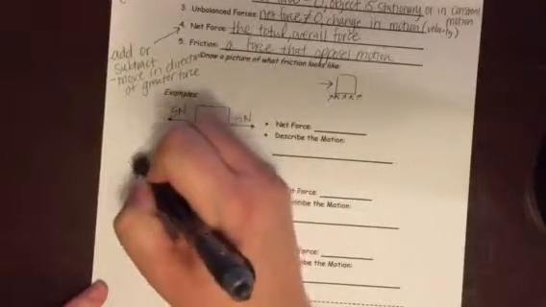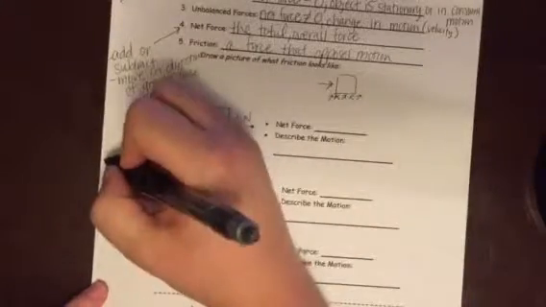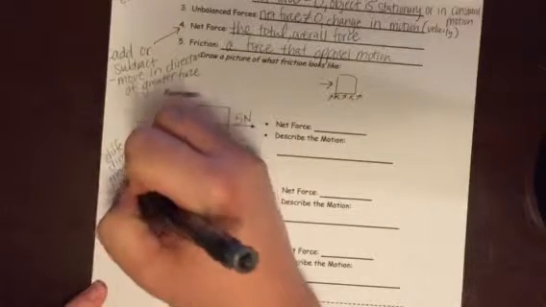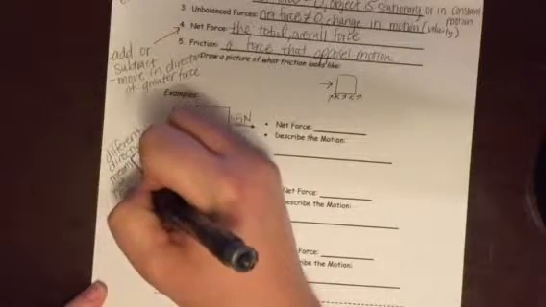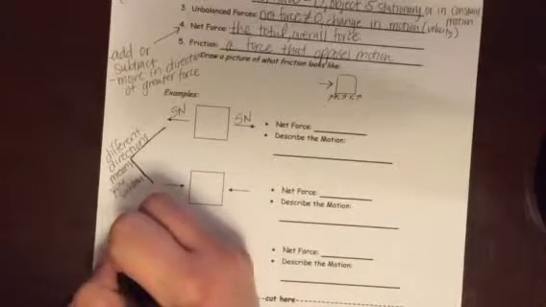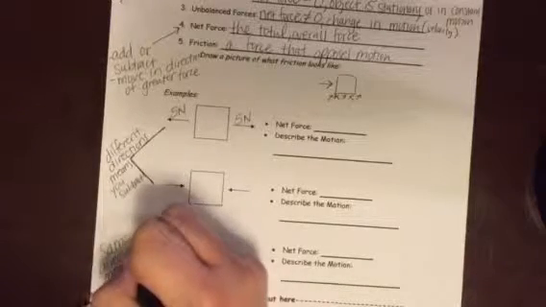Let's go ahead and bracket these ones off here, and we're going to put different directions means you subtract. Different directions means you subtract. So down here, these are going in the same direction, so we're going to do the opposite. What would we do? We're going to add. Very good. Same direction means you add.